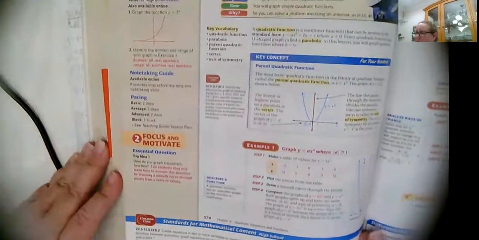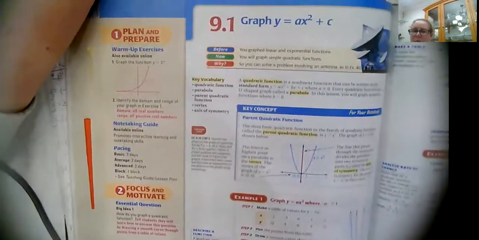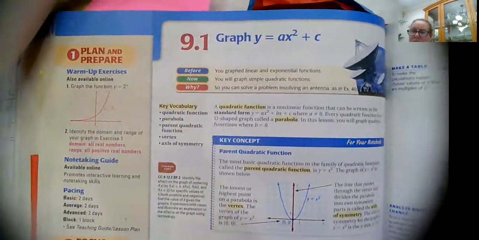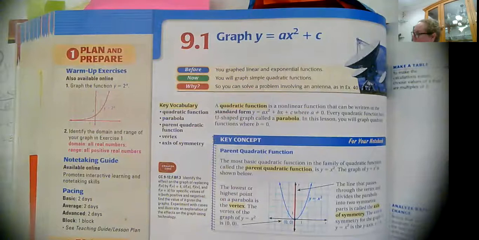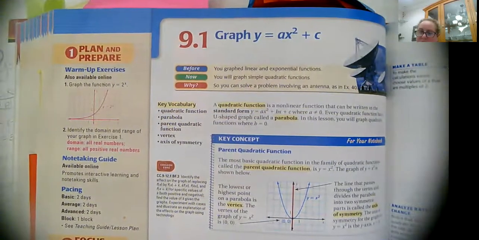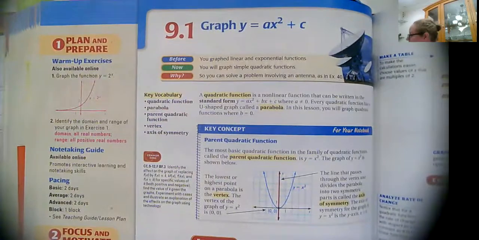Hey guys, so we are going to start chapter 9. Here's 9.1. I recommend that you have your notebook ready, pause the video when needed to take notes for tests and quizzes.